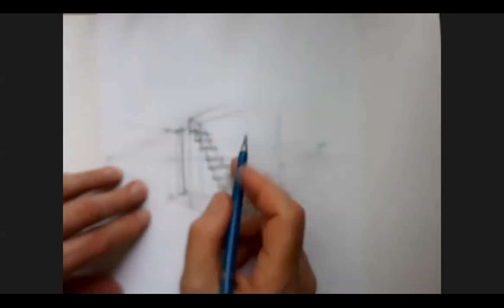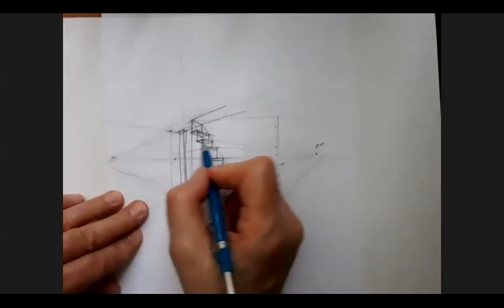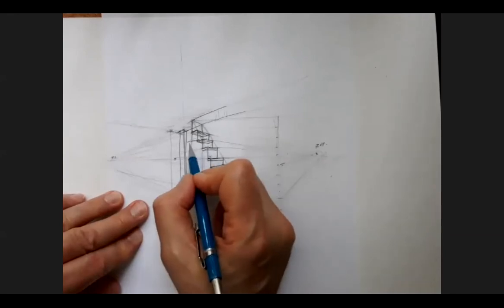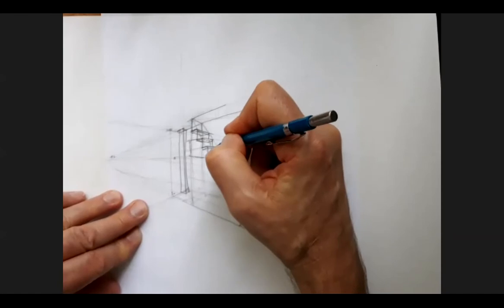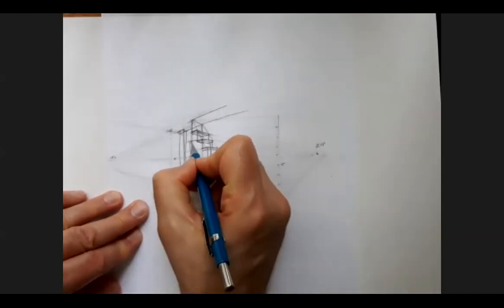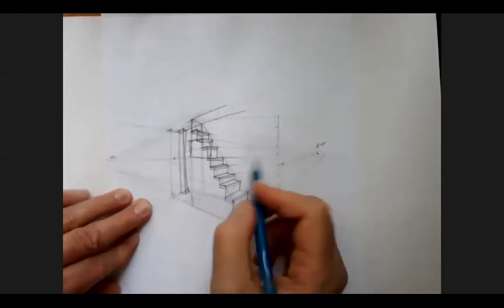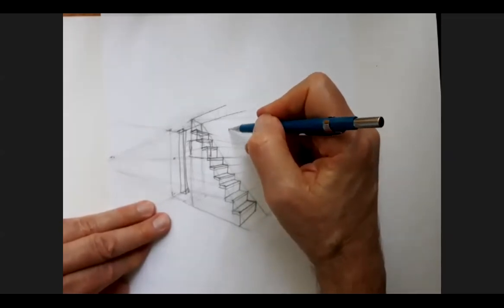Then if this is floating, see how I have room for my window here. And this will come over the window out here a bit.